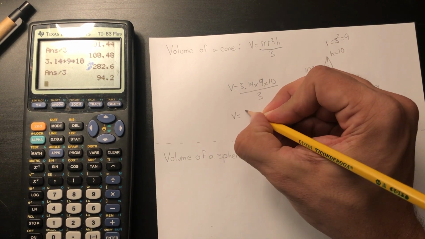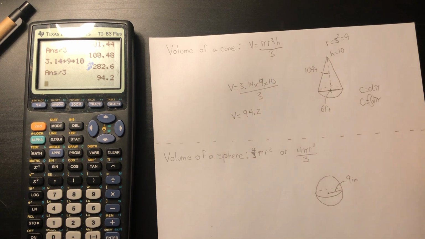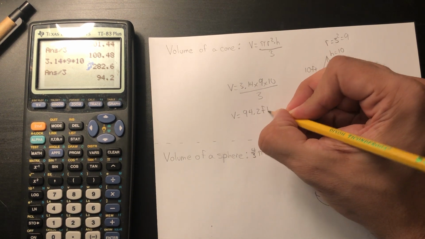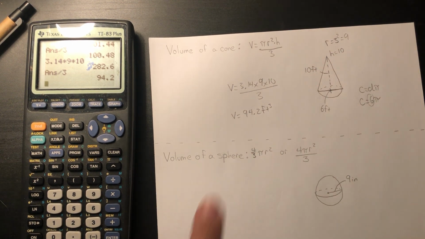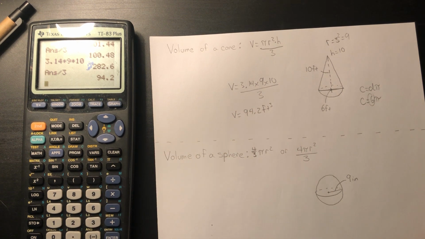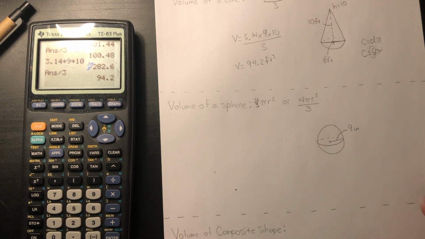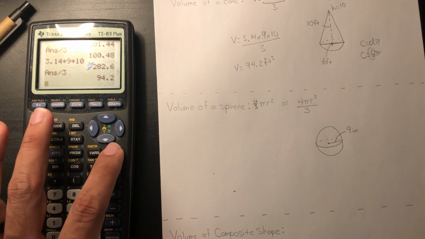So the volume is 94.2 feet cubed. I apologize if I didn't do that every time. I should have. All right. Let's scroll up to this one now.